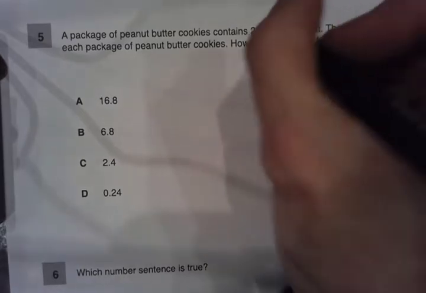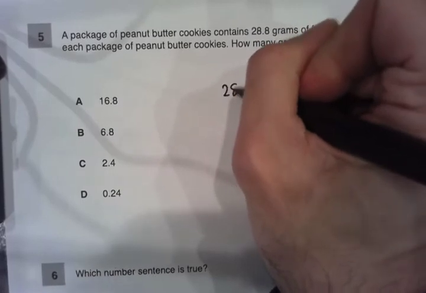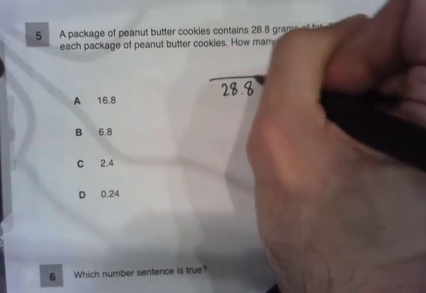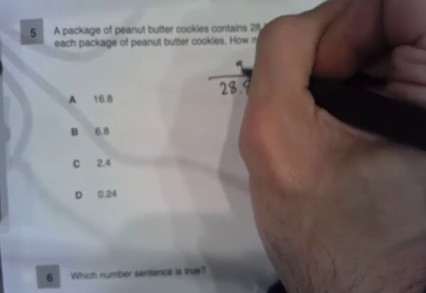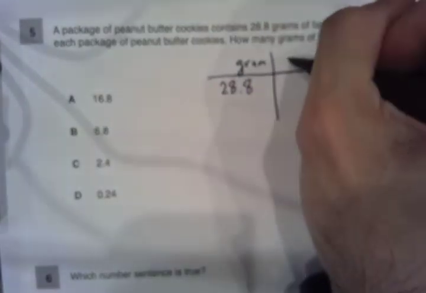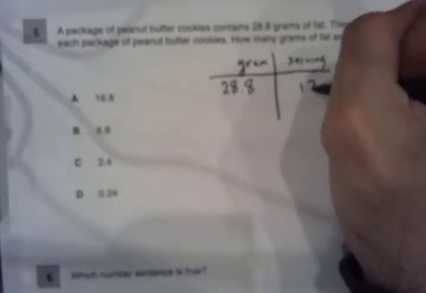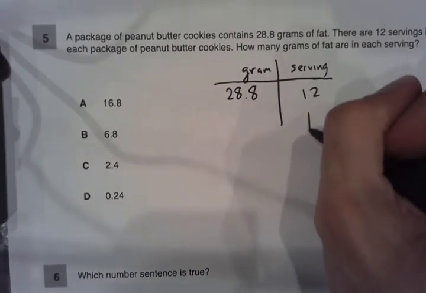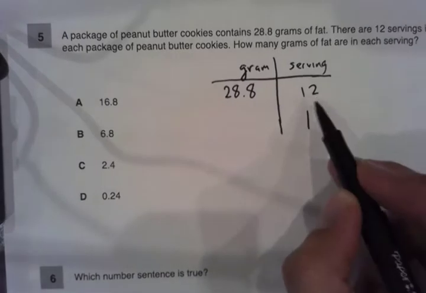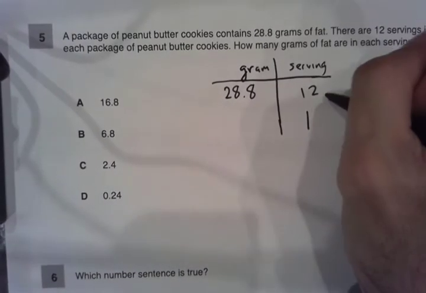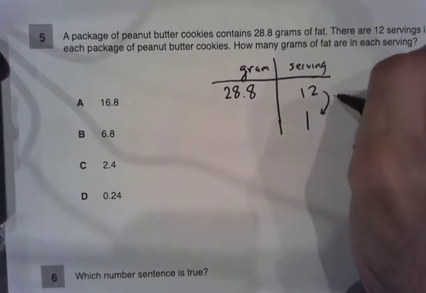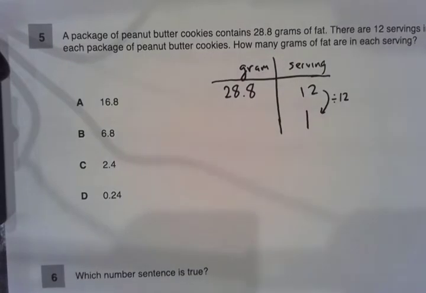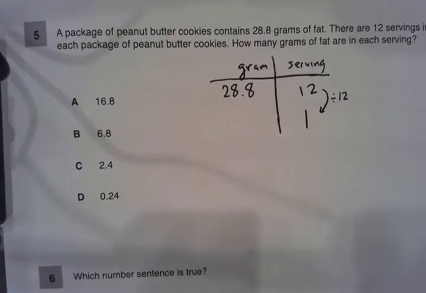So essentially what this is telling us is that in 28.8 grams, there are 12 servings. Now, what we want to figure out is how many grams are in one serving. So how can we get from 12 to 1? Well, I know I could do 12 divided by 12. And what you do to one side, you do to the other.